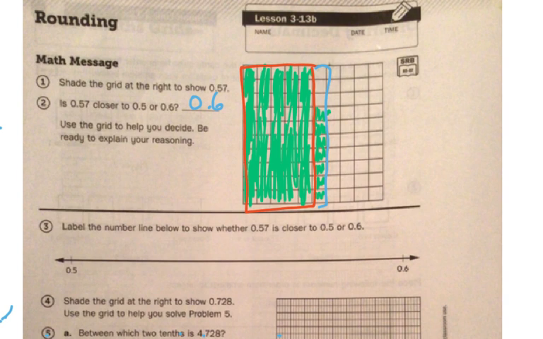Number 3 says, label the number line below to show whether 57/100 is closer to 5/10 or 6/10. Well, halfway, go ahead in your packet. Let's go ahead and put halfway. Think of this as 50 cents. Think of this as 60 cents. What would halfway between 50 cents and 60 cents be?